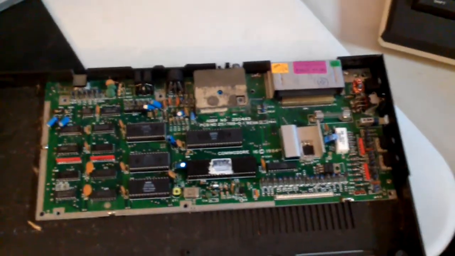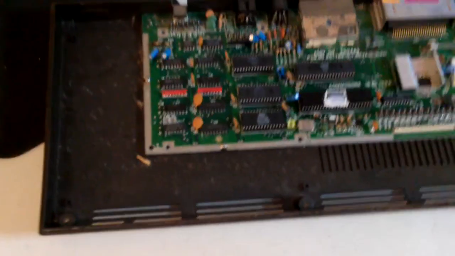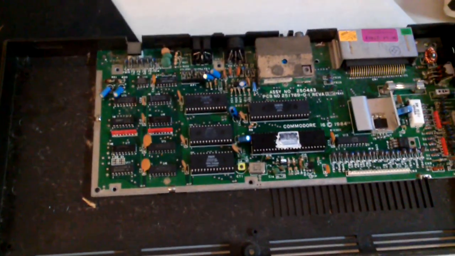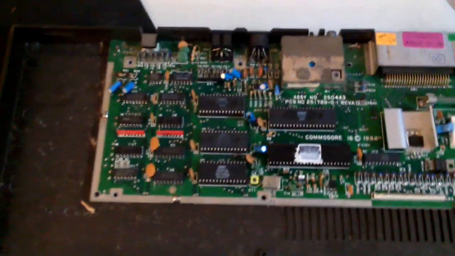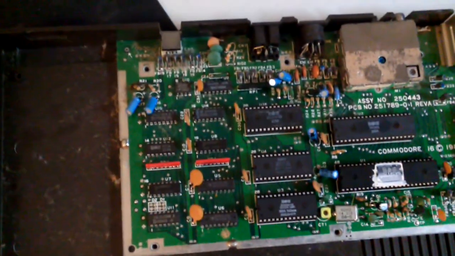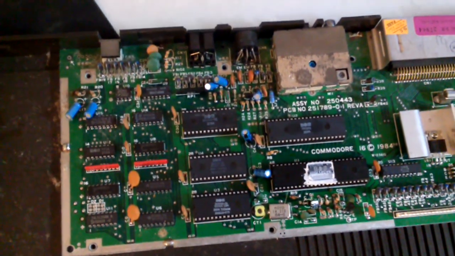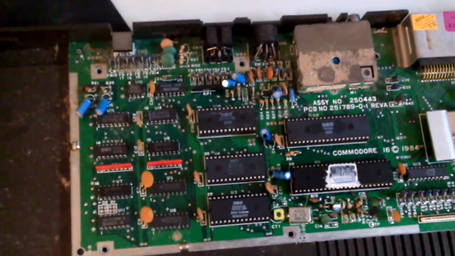Okay. I already removed the screws from it. The case is really, really dusty inside. I'm going to clean that up, and the motherboard is also kind of dirty. It's not too bad, but I'm going to clean that up as well.